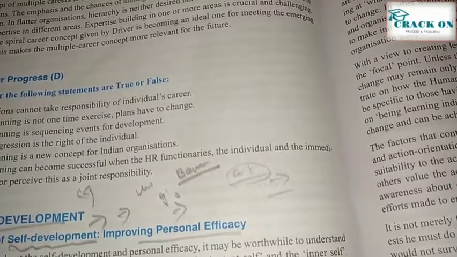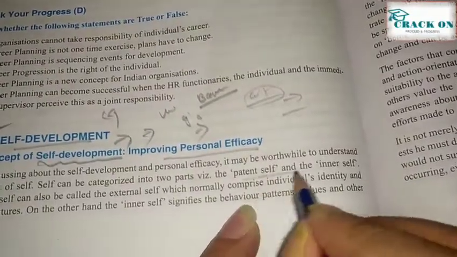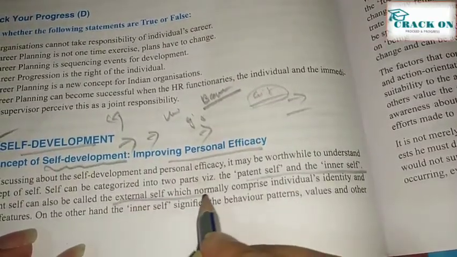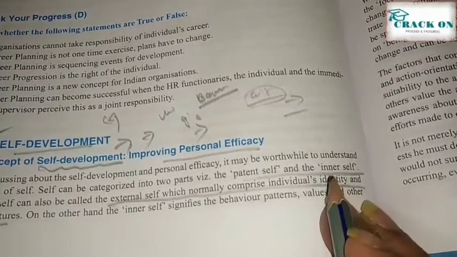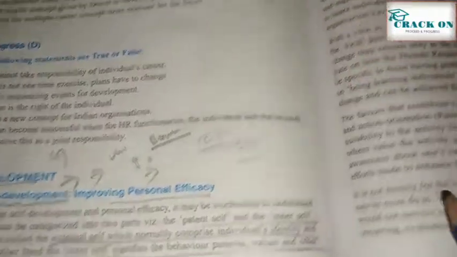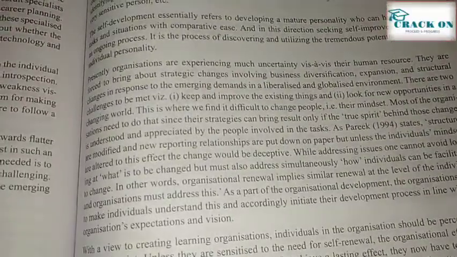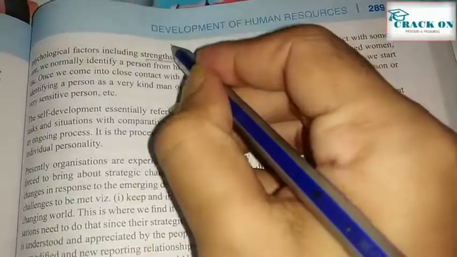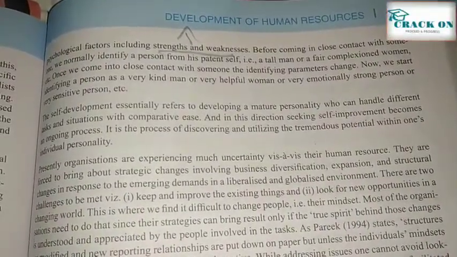These are completely theoretical things. The self can be categorized into two parts: patent self, which is important, and inner self. The patent self can also be called the external self, which comprises an individual's identity and physical features, right? Inner self signifies behavioral patterns, values, and other psychological factors like strength and weakness. Remember this. Patent is for the external, and strength and weakness, which refer to the individual, that is your inner self.